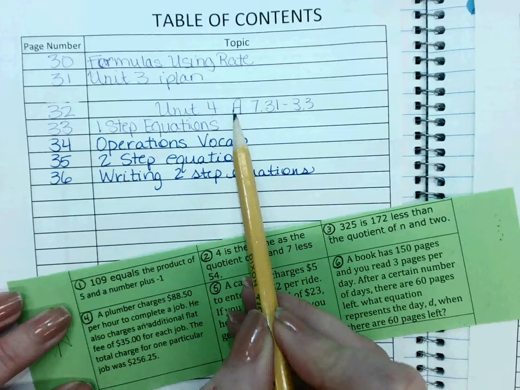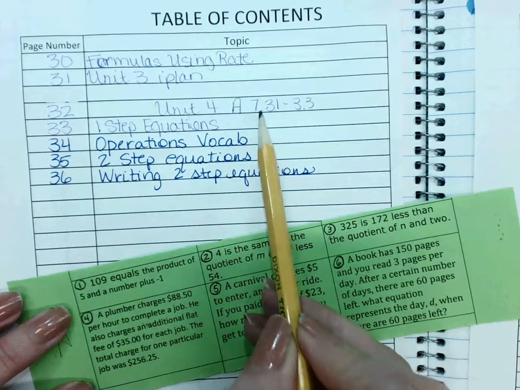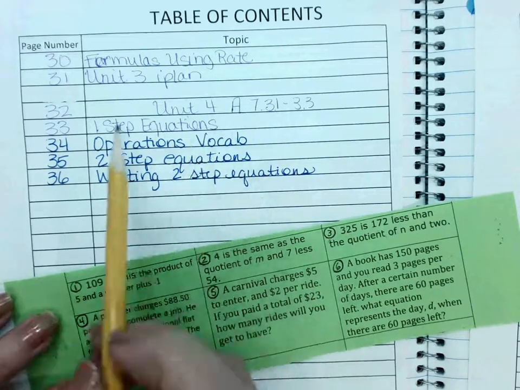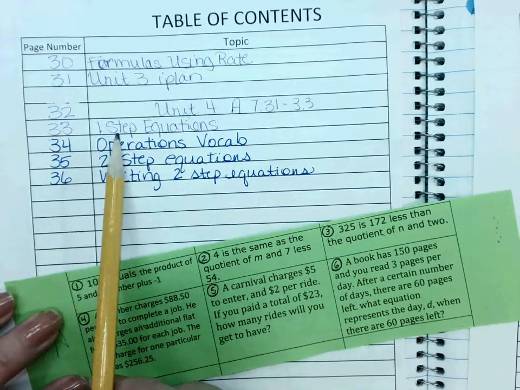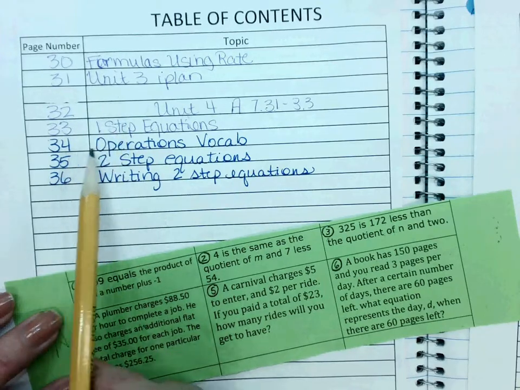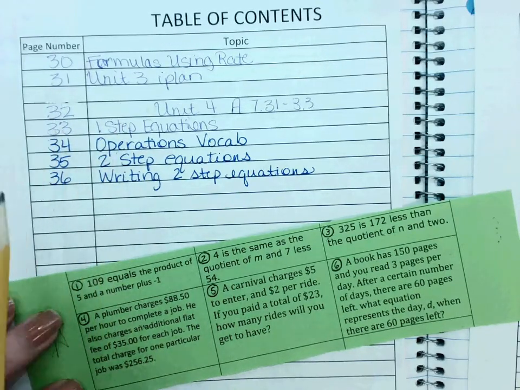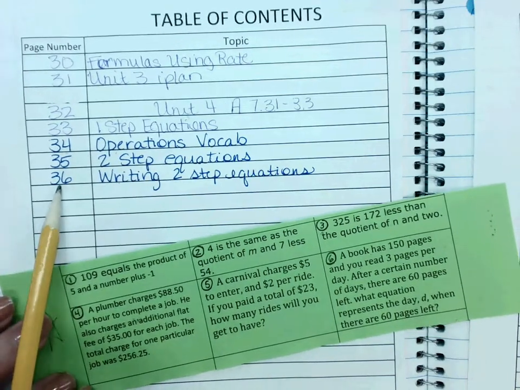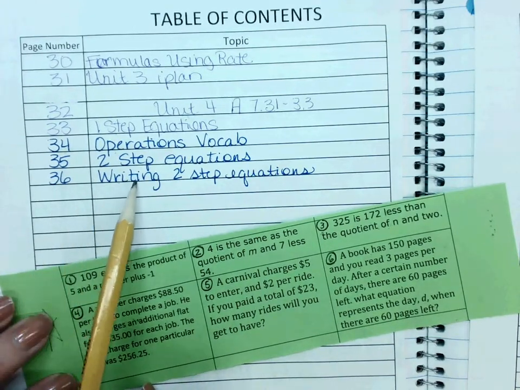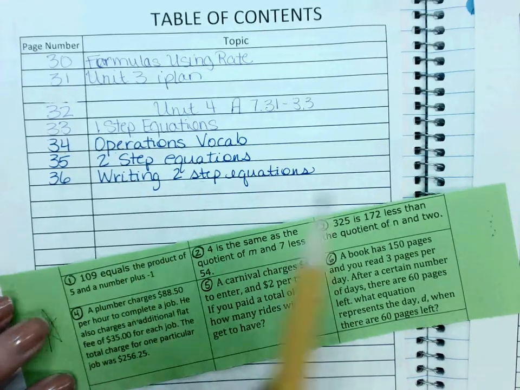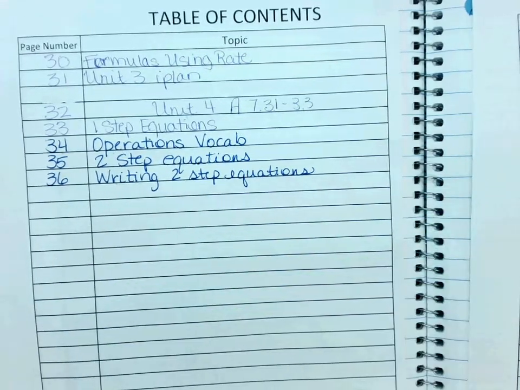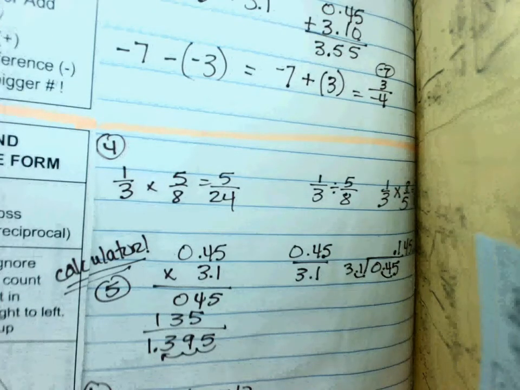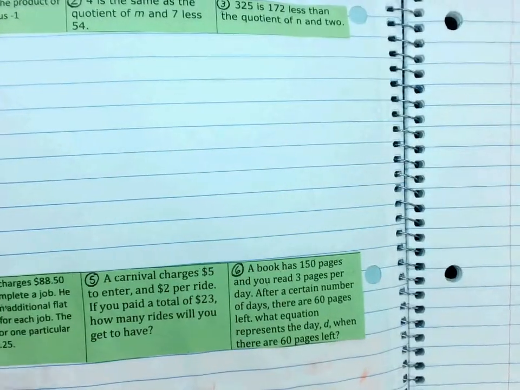We are on our fourth unit from Algebra Standard 7, Objectives 1 through 3, 7th grade, third standard, Objectives 1 through 3. Our page 33 was our one-step equations, 34 was our operations vocabulary, 35, we did the two-step equations, and we are now going to be on page 36, and we're going to practice writing two-step equations. So make sure you have your table of contents updated, and I'm going to turn to this page 36.